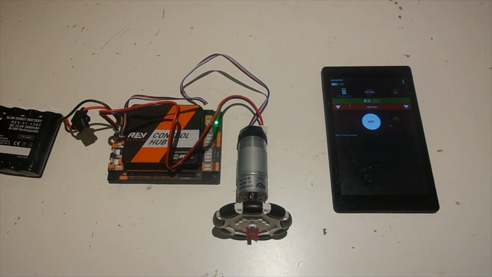And a few other things: you can actually use the gamepad input as direct input for the run without encoder set power blocks, as gamepad joysticks give -1 to 1. That's what the motor set power block accepts.